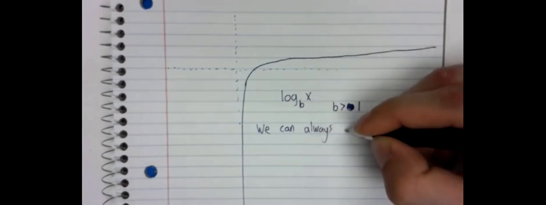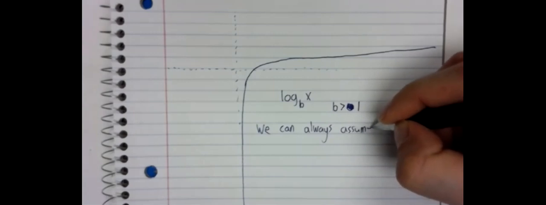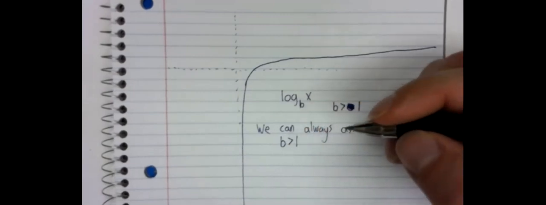We can always assume that the logarithm we're looking at does have a base that's greater than 1.